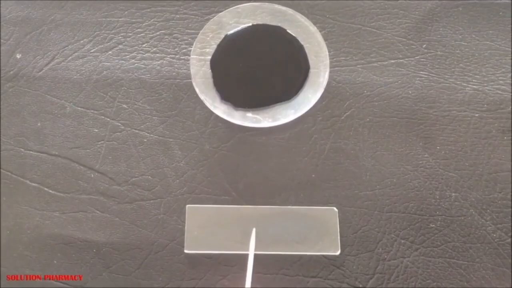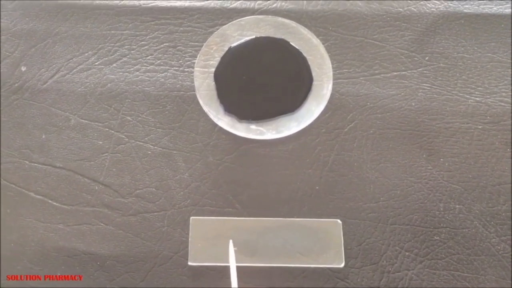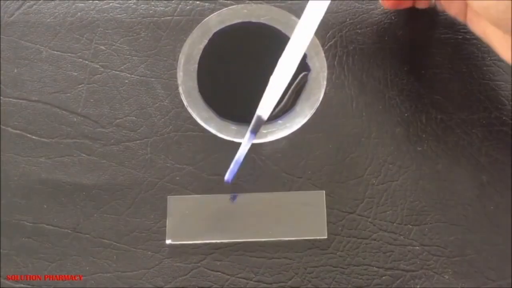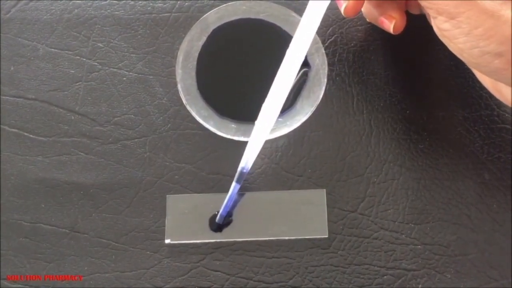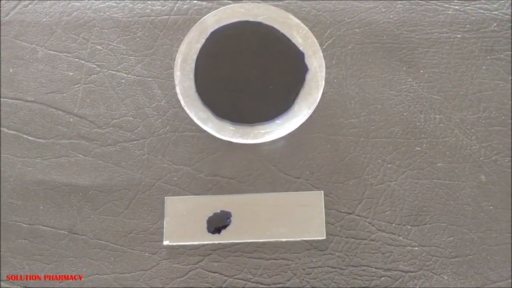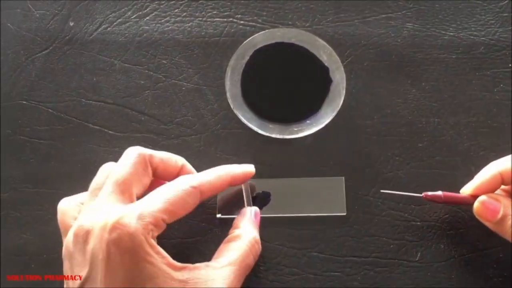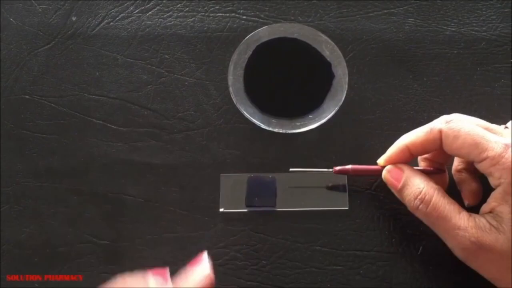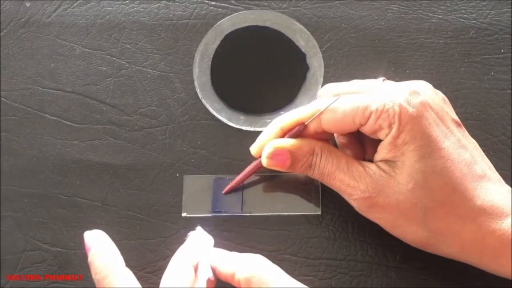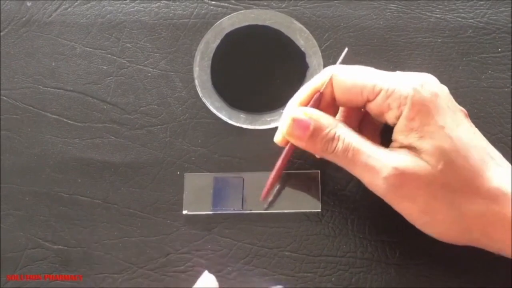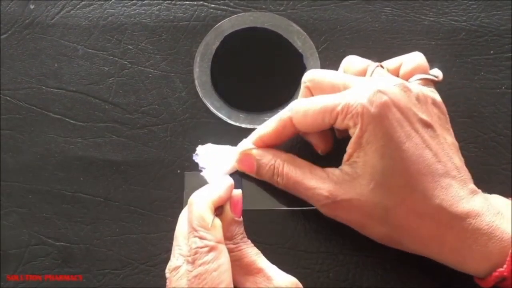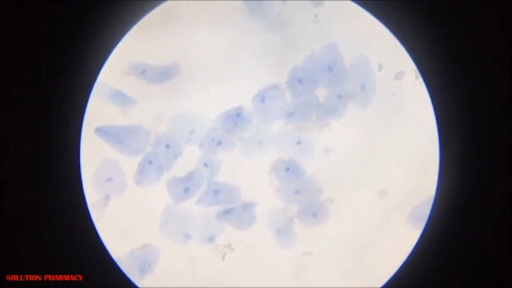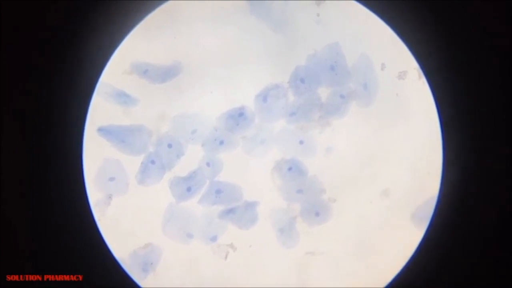So let's see how. Basically, you take a scraping of your cheek cells using a toothpick, then spread it on a slide. It already contains moisture, so there's no need for water, just a drop of a stain. Here methylene blue is used. And with the help of a needle, the cover slip is used to cover the slide. As we always do, blot out the extra. And pressing with a needle, you have to be very gentle. Yes. So in the end, you get this picture.